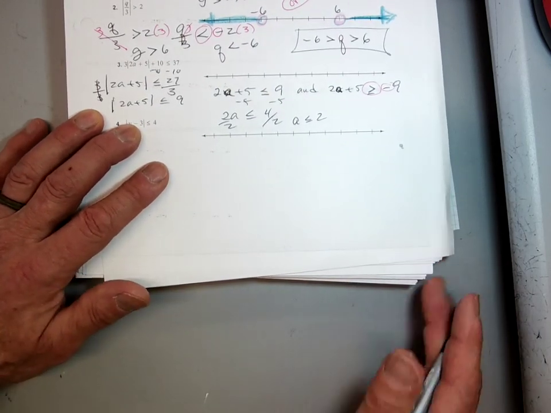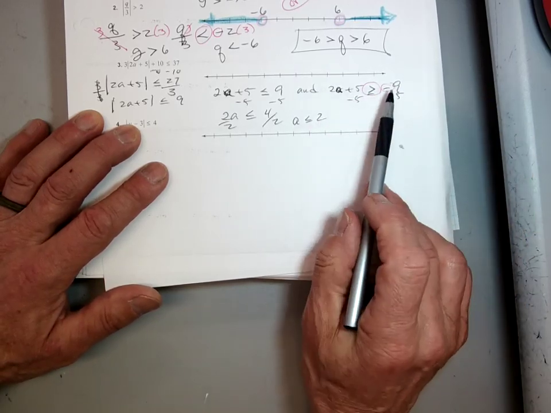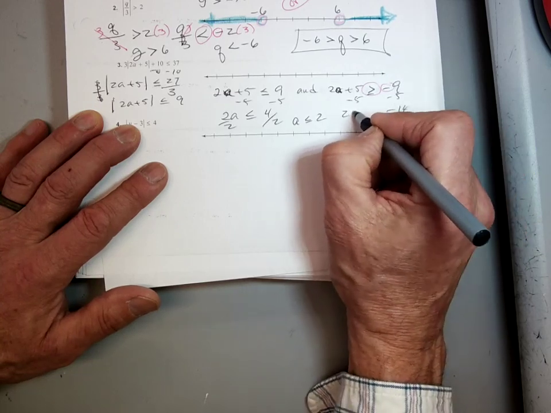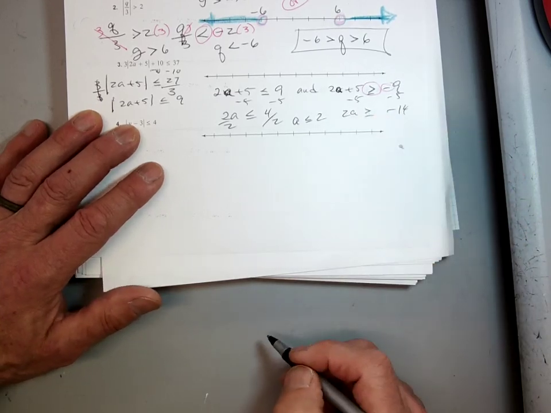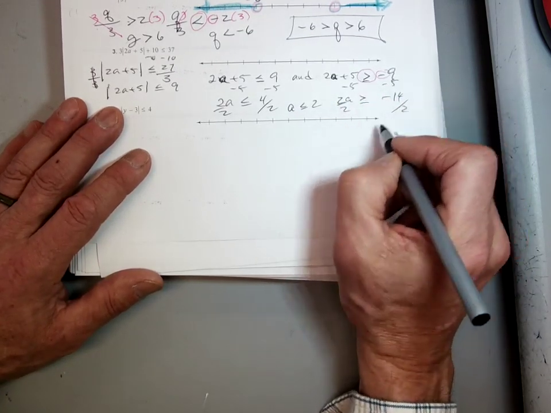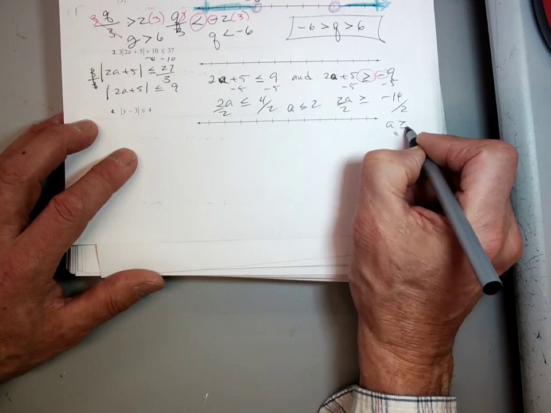On the second equation, we'll subtract 5. -9 minus 5 is -14. So I've got 2a is greater than or equal to -14. Divide by 2, and I've got a is greater than or equal to -7.